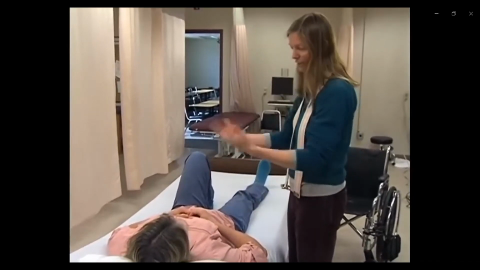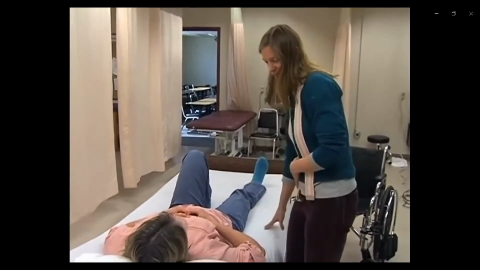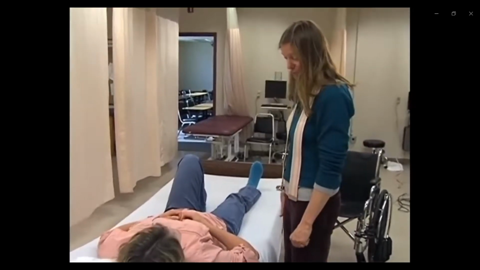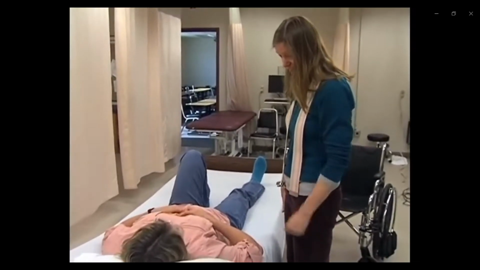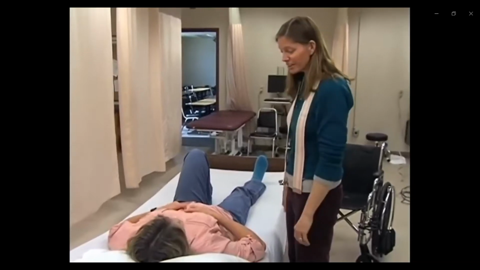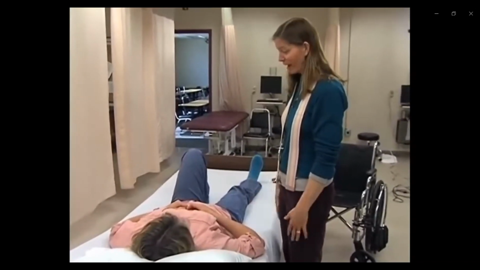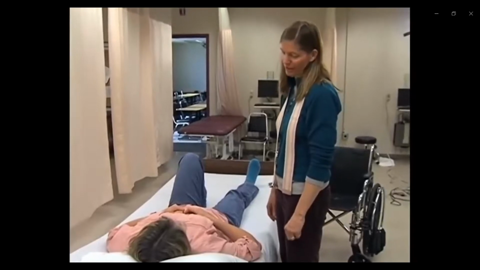So I'm going to help you learn how you can get yourself sitting at the edge of the bed. And then we're going to work on going into the wheelchair. Okay. And do you have any questions? How much weight can I put on my leg right now? Well, the doctor said that you can put as much weight as you can tolerate. So how it feels for you, that's how much weight you should put on.